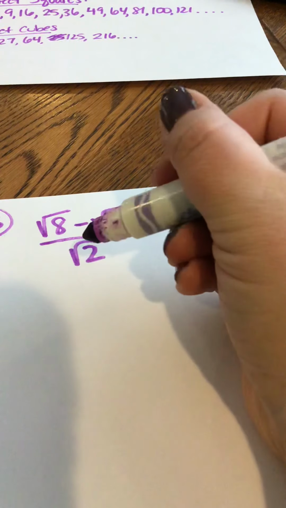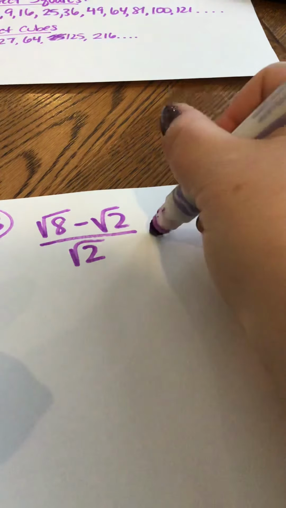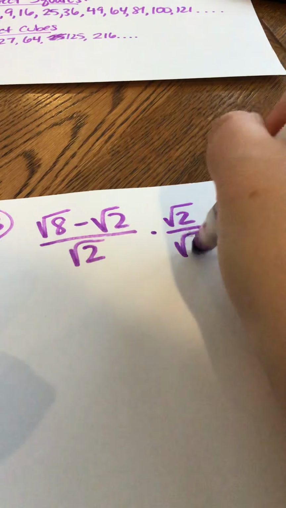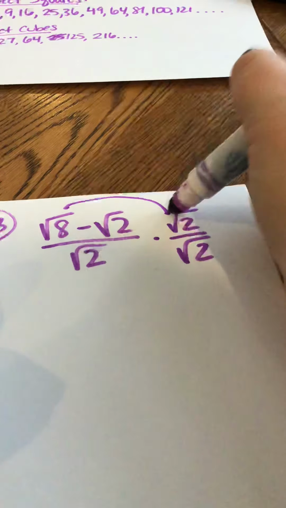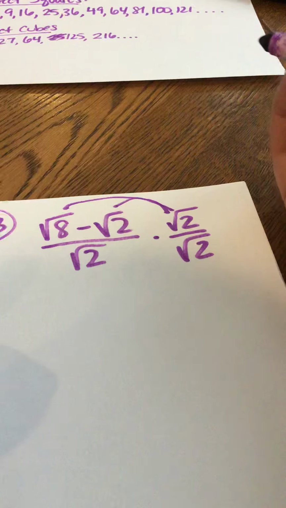All right, then we get to problems in which you have a binomial either on the top or on the bottom. Now don't get scared, they're actually not that difficult. So again, if I have a radical in the denominator, I'm going to multiply by that on top and bottom. The only difference is I have a binomial, so I'm going to have to distribute backwards, so double rainbow.